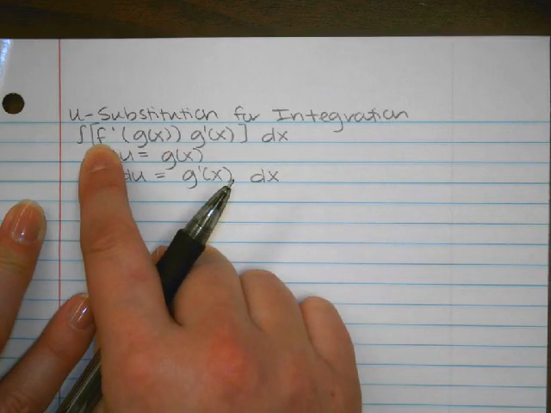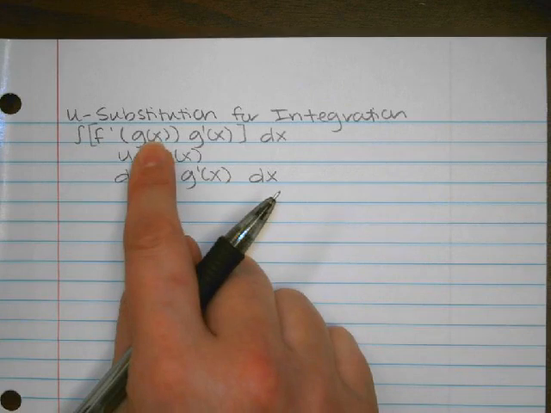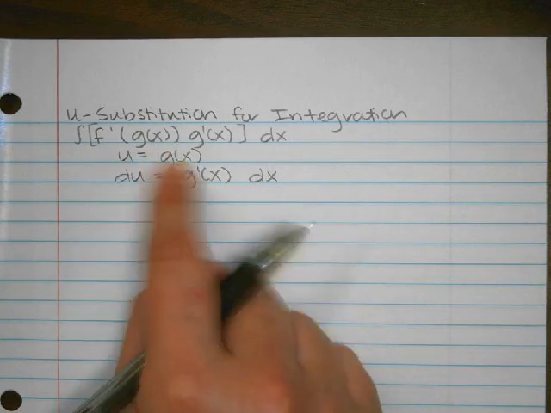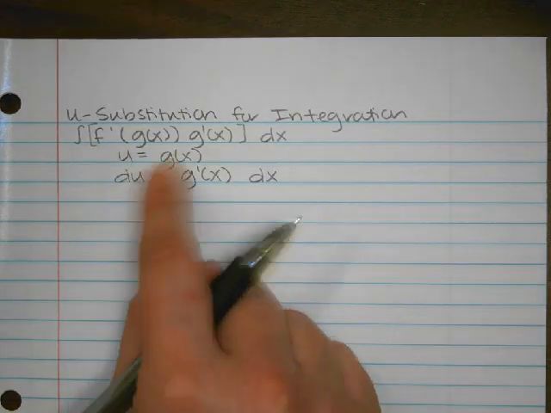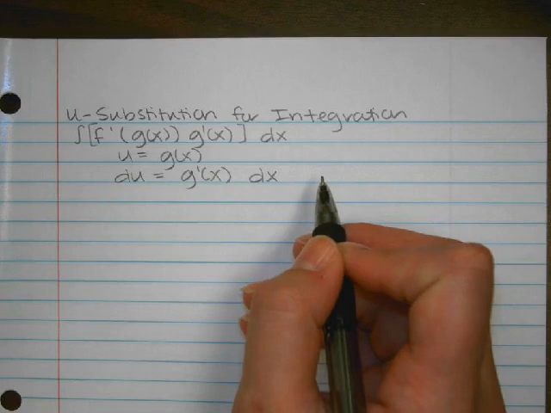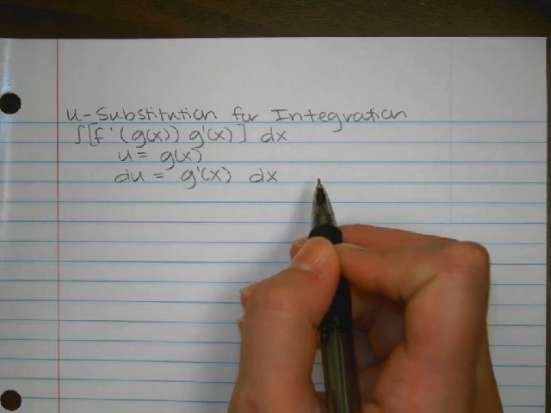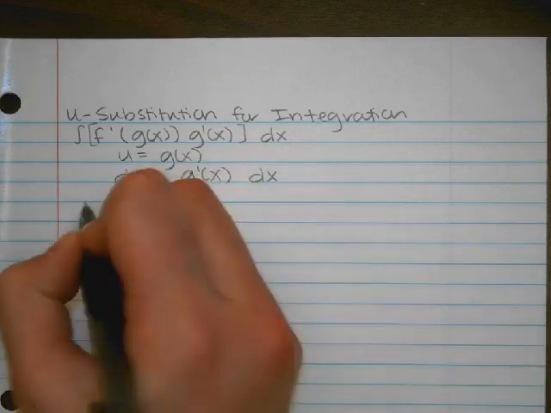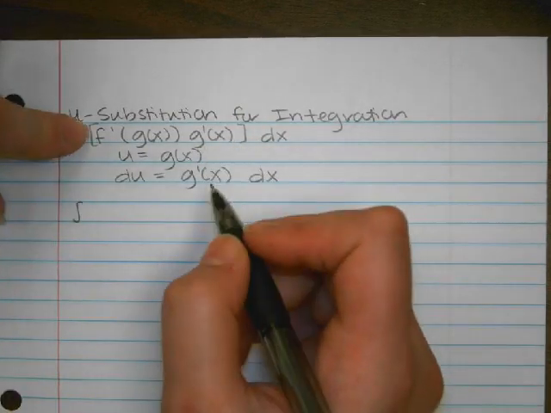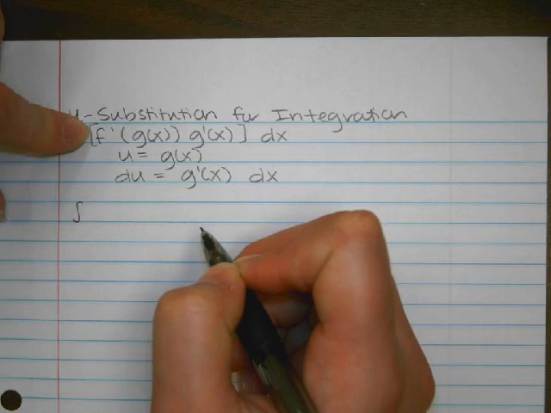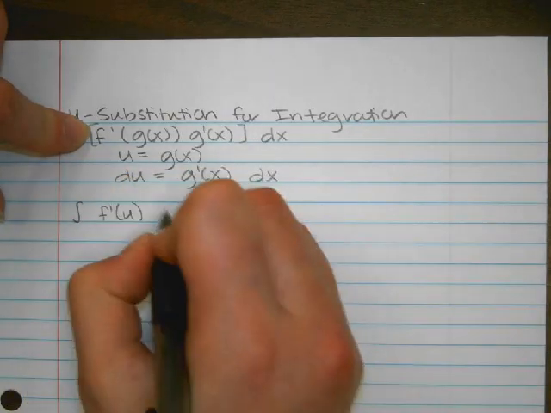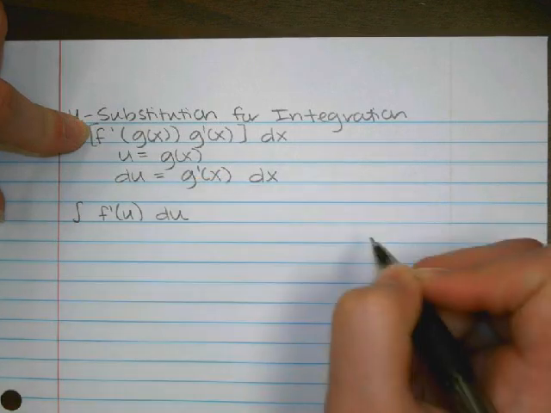And so what I'm saying is I can take out the inside function right here, that's g of x. And right here, the derivative of g of x, or the derivative of u, is g prime of x. And what I can do is rewrite this problem as something that I'm going to integrate in terms of u. So what I'm actually going to integrate here is f prime of u times du.